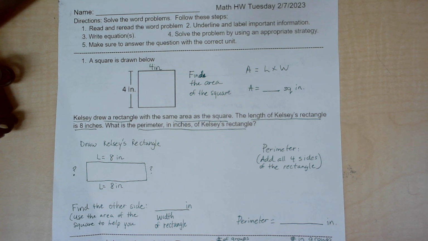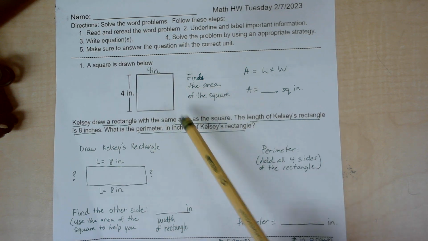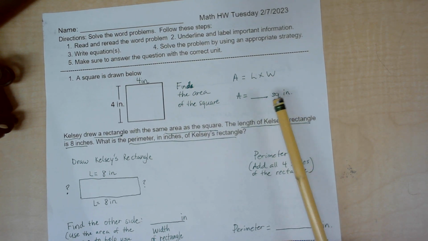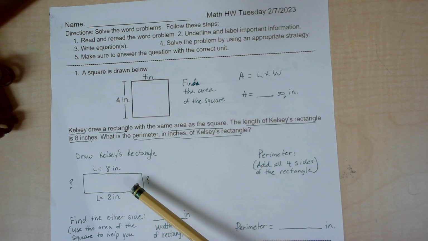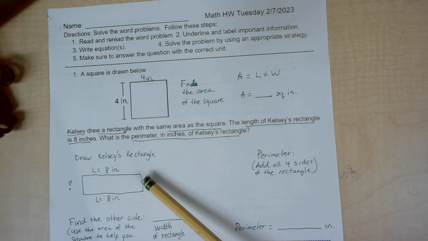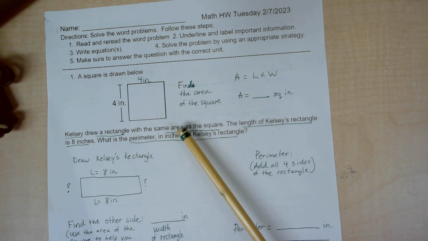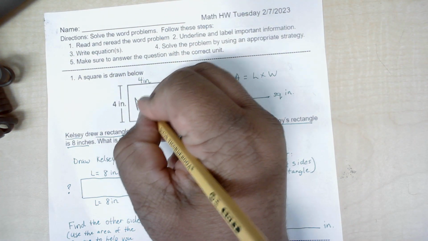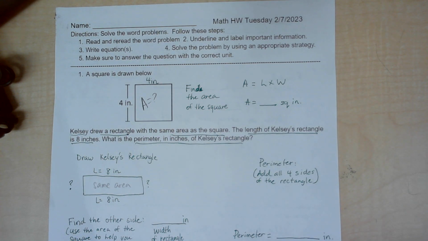All right, number one, it says a square is drawn below. Now, I labeled the other side 4 inches because the square, all the sides are the same. Find the area of the square. You're going to need to do that. Length times width. So 4 times 4, find the area of the square. Now, you need that because you're going to use this information to figure out the width of Kelsey's rectangle, because she draws a rectangle with the same area as the square. So whatever the area is in here, it's the same area for the rectangle.